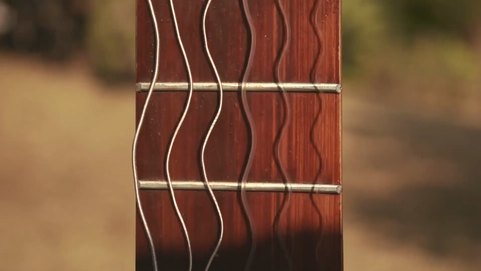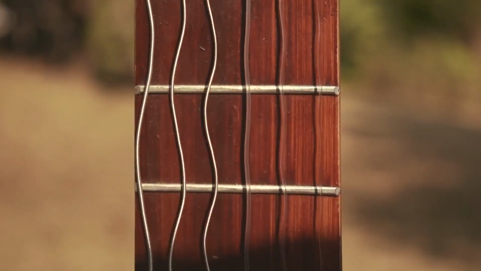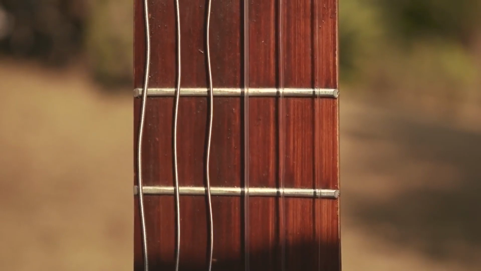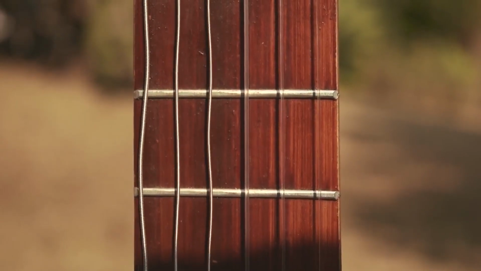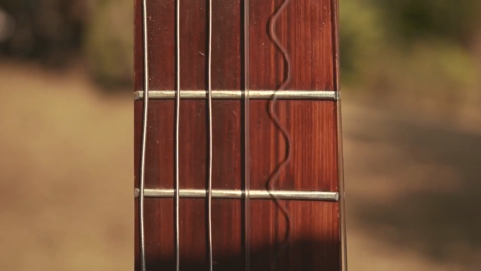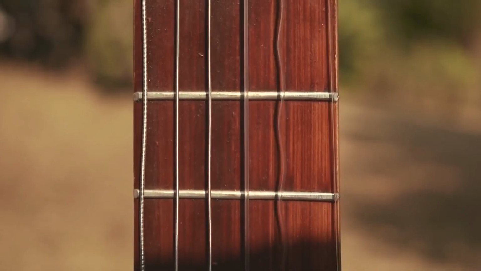The speed of these vibrations determines the pitch. If the vibrations are slow, then the pitch will be low, and vice versa. We refer to these vibrations as the frequency of a sound, and measure it in hertz.